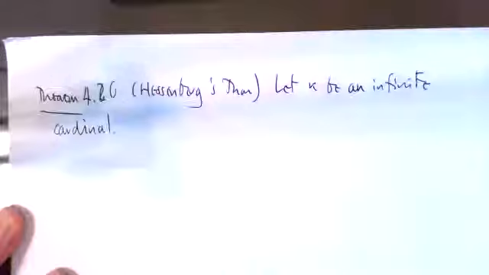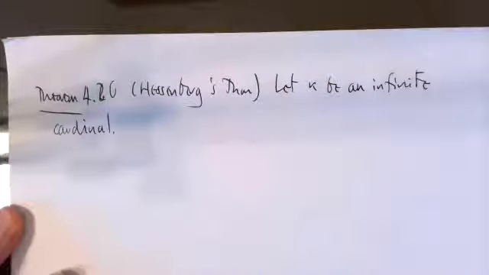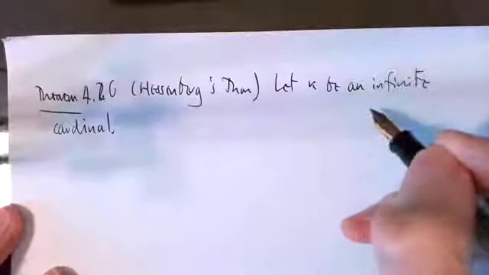So let kappa be an infinite cardinal. So kappa is greater than or equal to omega.